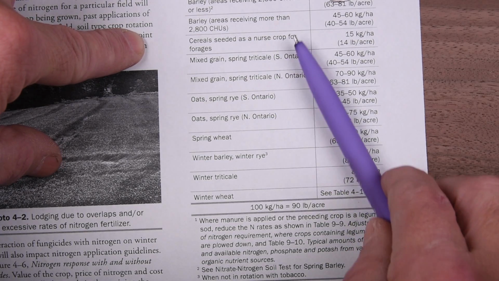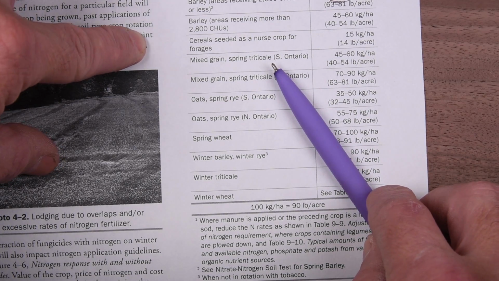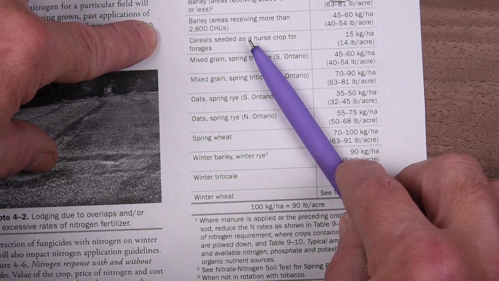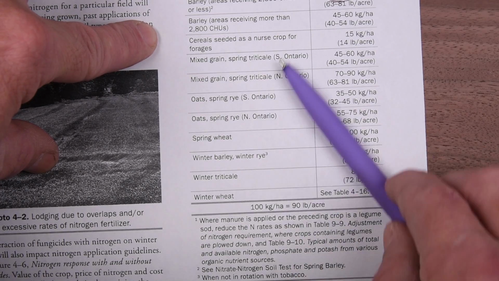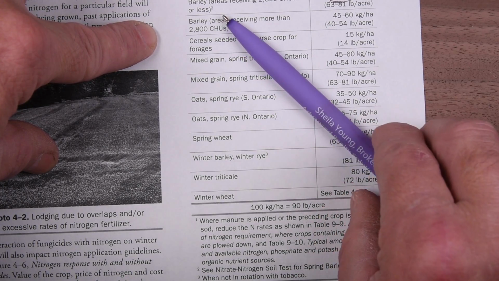The exception with cereals is with pastry wheat, or soft white winter wheat, or soft red winter wheat, and so that is on a separate table, and we'll go through that separate table now.